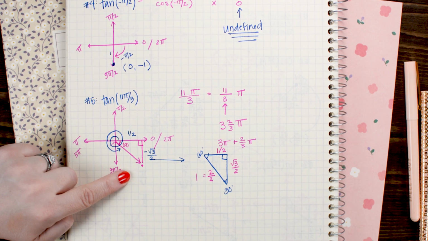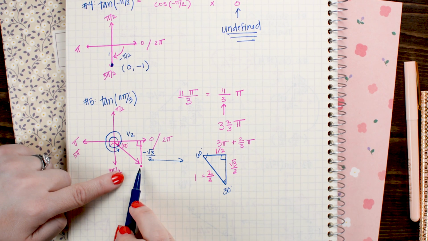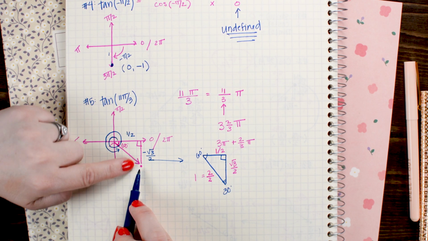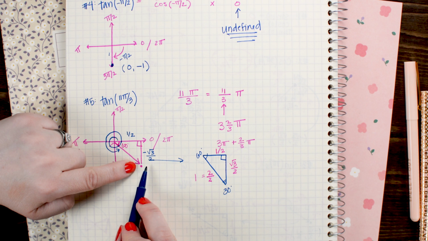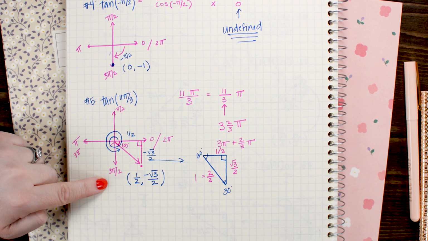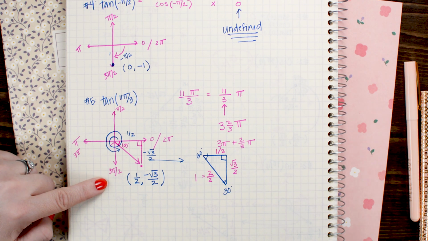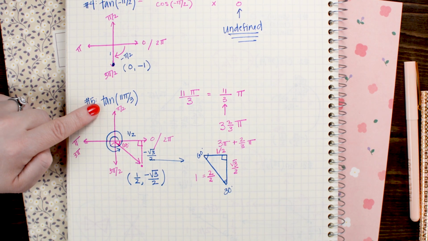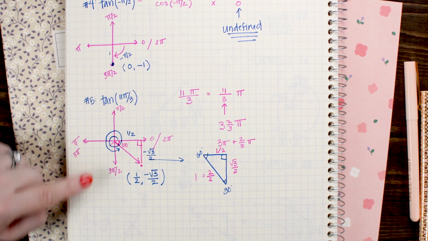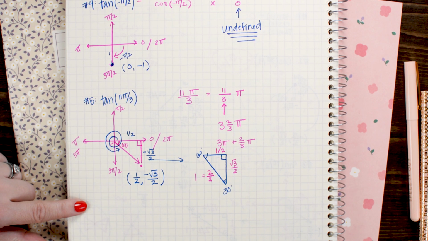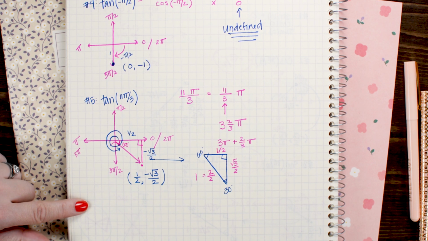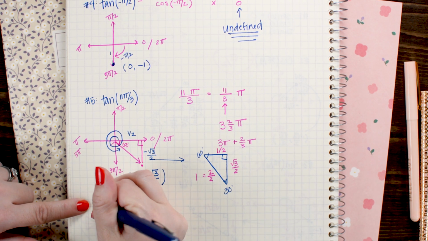Now I can go ahead and record the point. So this point right here, to get to this place, I need to go right 1/2 and down square root 3 over 2. All right, we're almost there. The last thing we need to do is evaluate tangent at this angle. So tangent is sine over cosine. So I need to find sine of 11 pi over 3 and cosine of 11 pi over 3 and divide those.